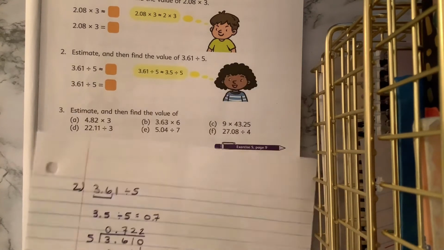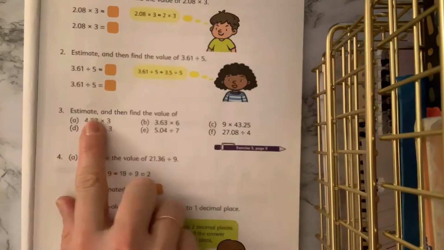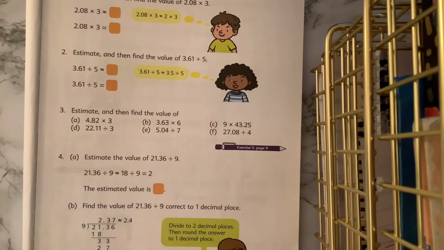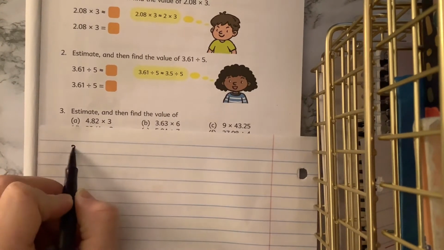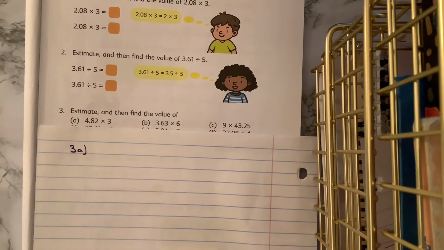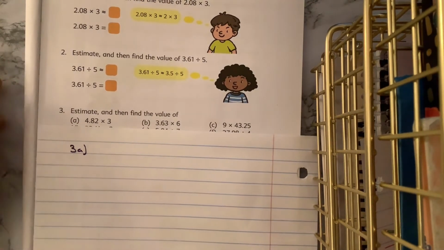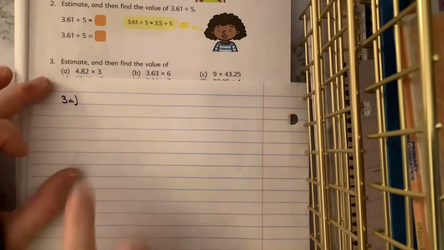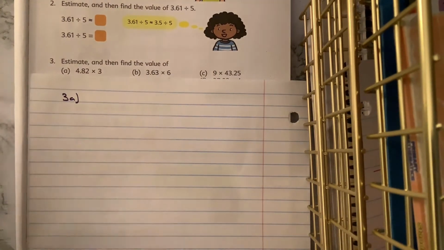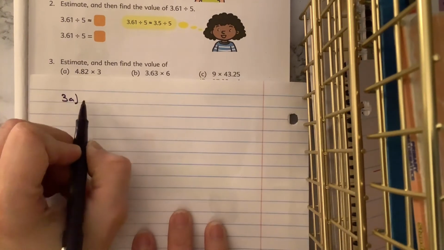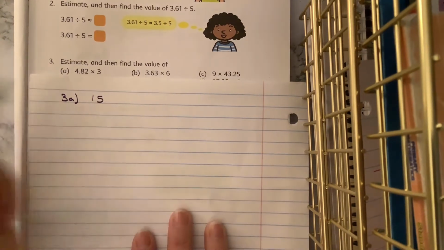So let's keep practicing, 5th graders. We see, again, for number 3, we're being asked to estimate and find the value. So we'll do, as usual, a few together, and then I'm going to ask you to do a few on your own. So when we're rounding for our estimate, we want to keep it simple, make it easy. So I'm going to round this to a 5. So 5 times 3, my estimate is 15.